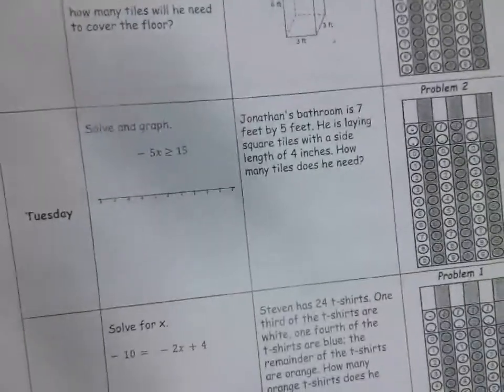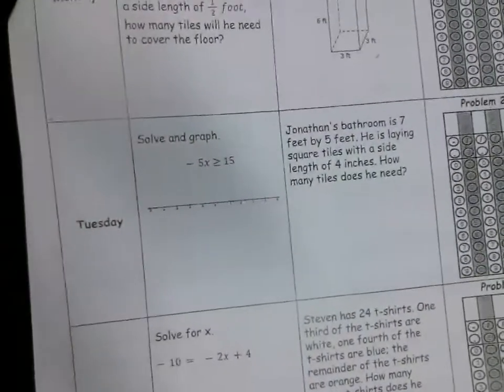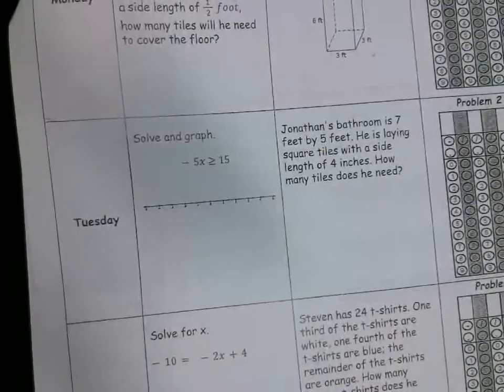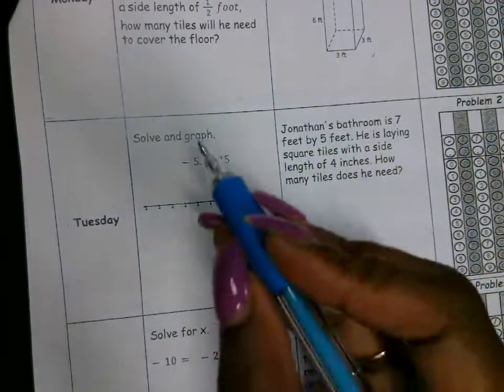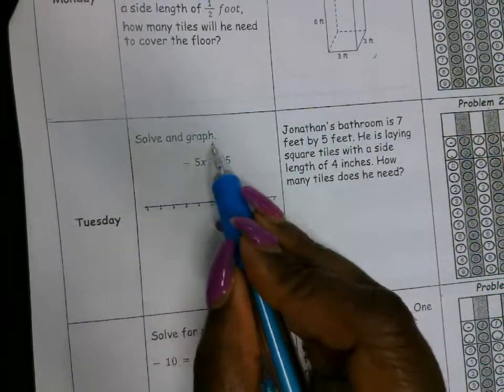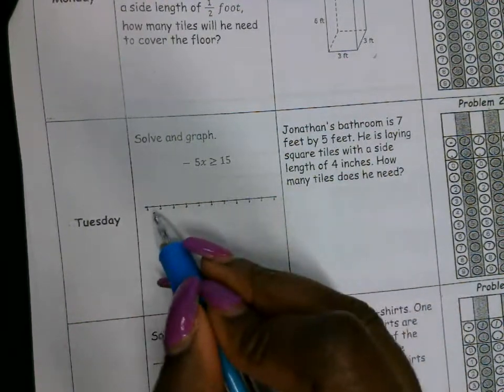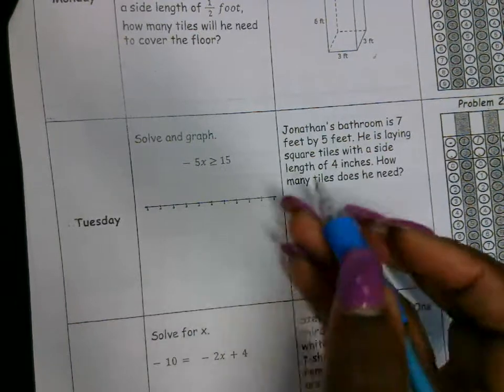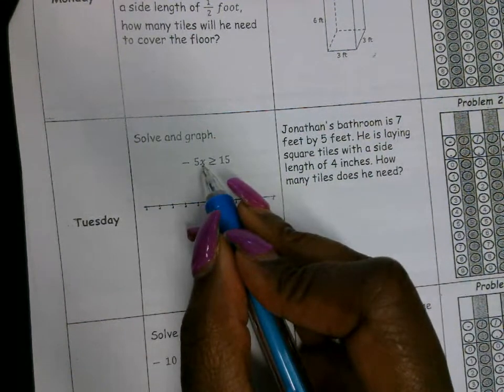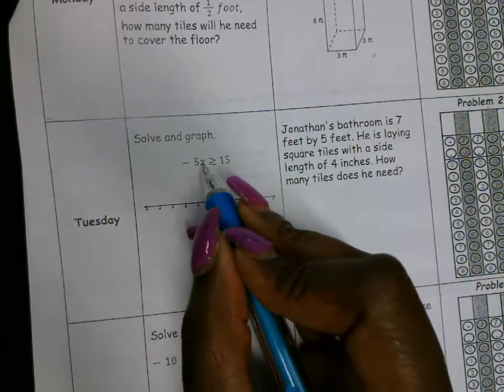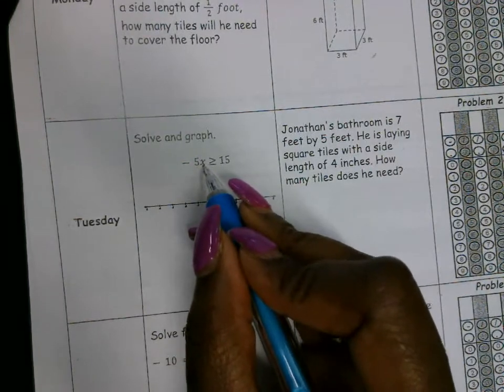We're going to go over the Tuesday one. Don't worry about Monday. This is saying, it says solve and graph. So we're going to solve it first, then we're going to take our answer and graph it on the number line. Okay. When we're solving, we notice there is a variable x. We're trying to find the answer or the number for x.